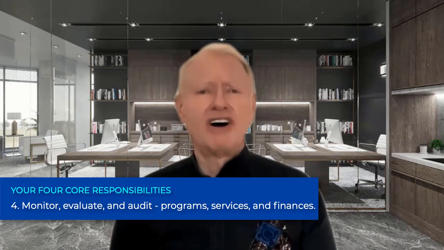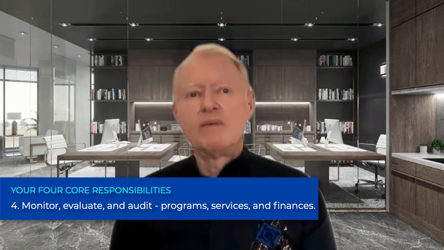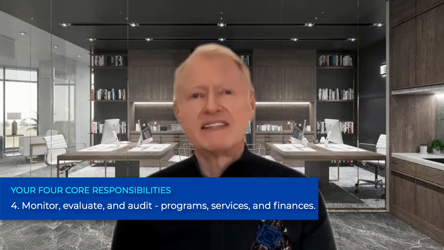How is the financial audit handled? This is a board responsibility. What is your policy and procedure? Remember, as a board, we focus on the what, not the how. That is the role of the CEO.